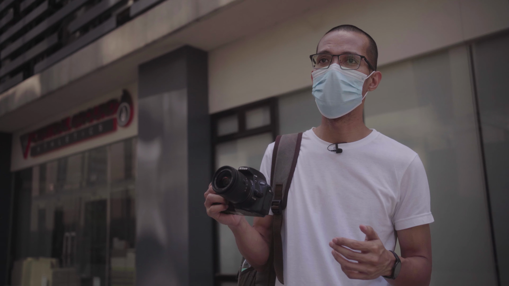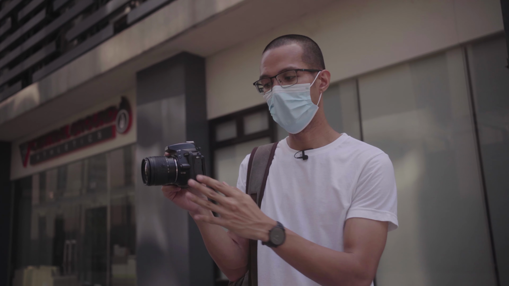Okay? The problem with using manual mode is this. Remember, when you frame a scene, the camera will give you an exposure setting for that scene, which means that if you point the camera to a different scene, those exposure settings may change also. And if you forgot to change those settings, you may get bad exposure. You can avoid that using aperture priority mode.